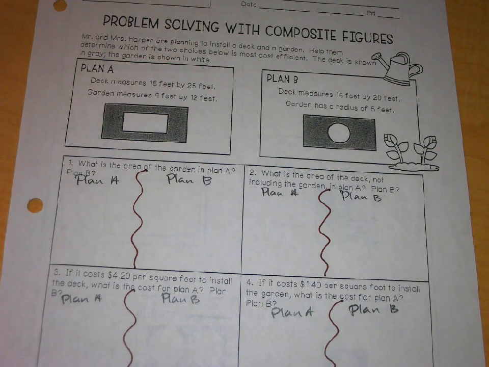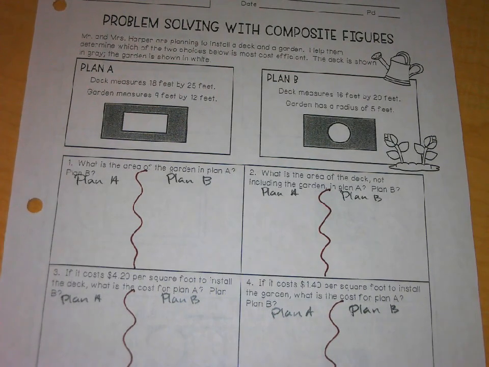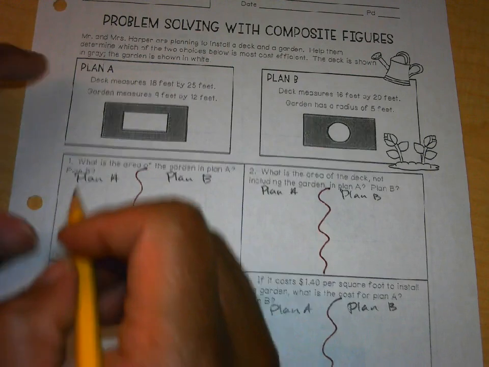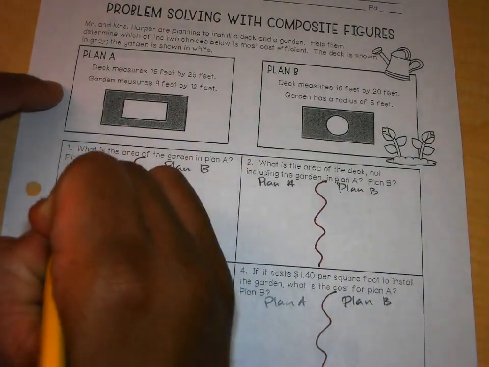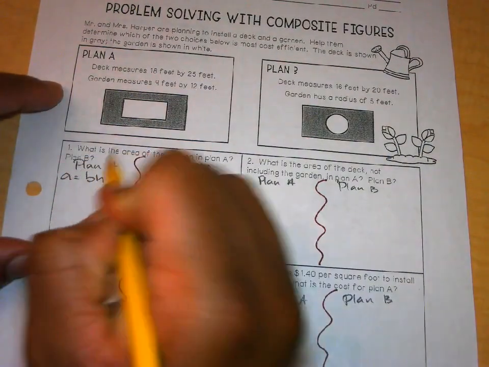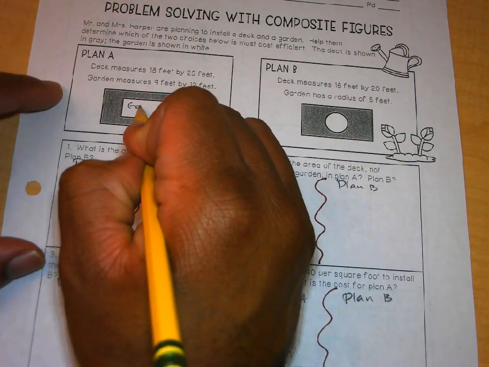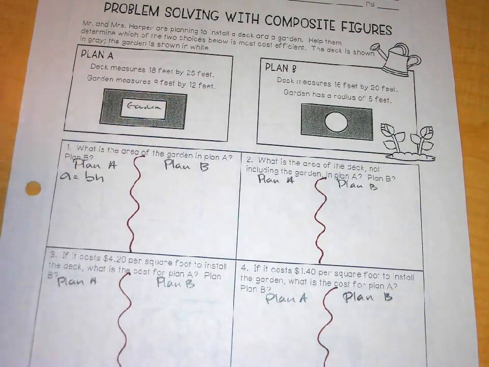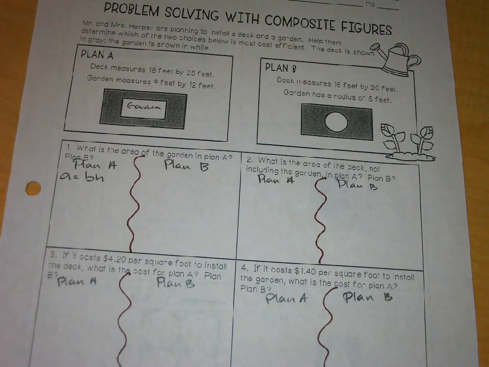So how do we find the area of the garden in plan A? What do I do? Well, length times width or base times height. So this is a rectangle, so area equals base times height. Again, we're only looking at the garden for this one. So what are the measurements for the garden? What's the base of my garden? 12. Okay, and the height?